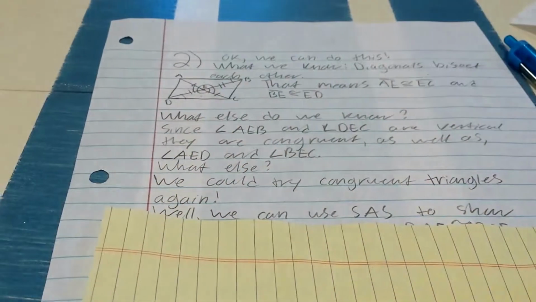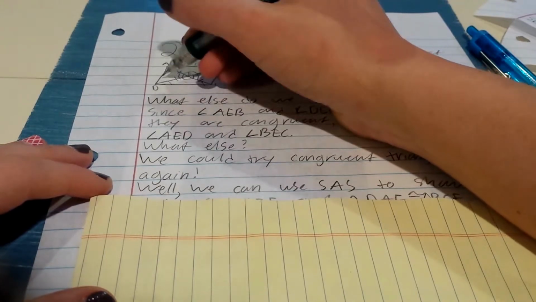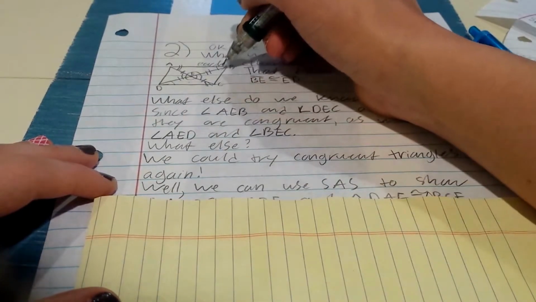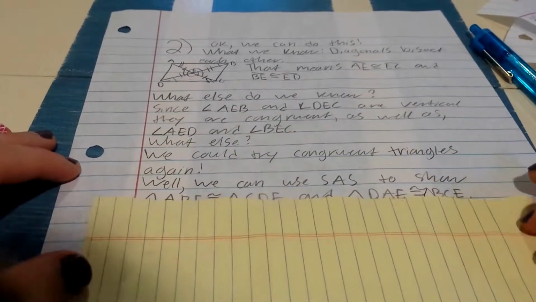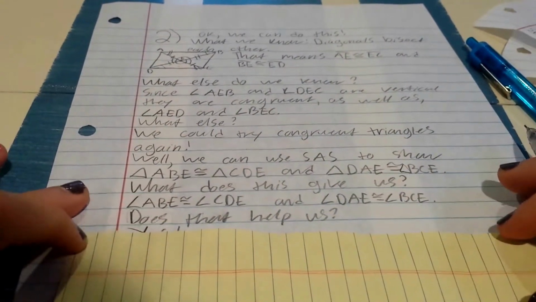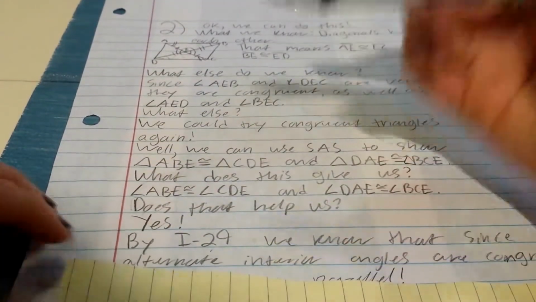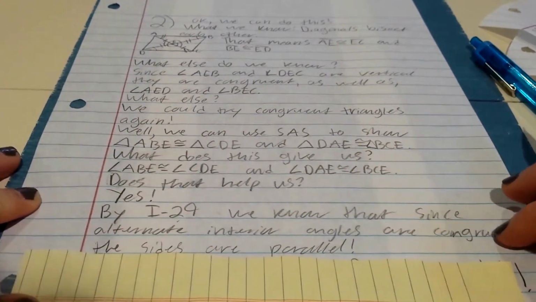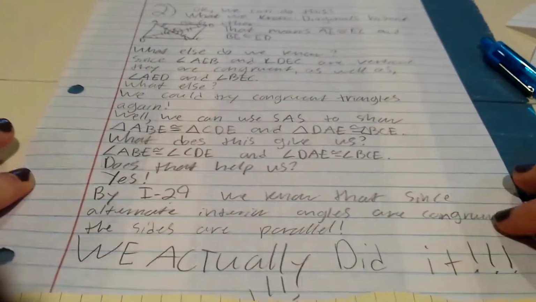I'm going to get out my pencil, sorry about that. We know that these angles are congruent, and we know that these angles here are congruent by congruent triangles. So that helps us a lot. I have that written down there. But does this help us? Yes, it does. Because by I-29, one of Euclid's postulates, we know that since alternate interior angles are congruent, opposite sides are parallel. And now we actually did it.